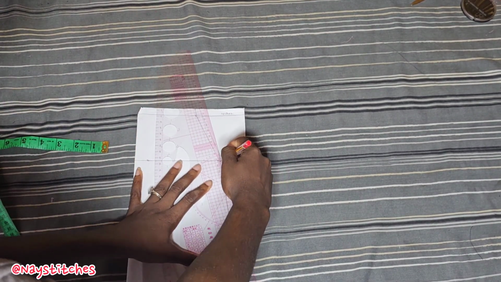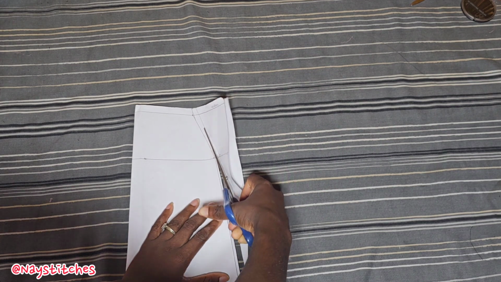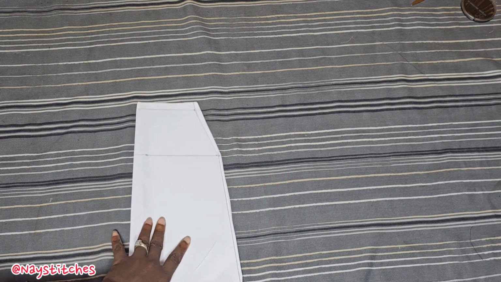Do not forget to put your sewing allowance, your joining allowance for the waist and your sewing allowance at the side. So I'm just going with the flow with this. When I did mine, I put 1 inch for my sewing allowance. So now this is what you have right here. This is what I'm going to be working with.